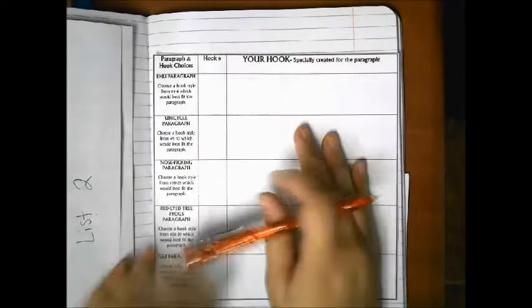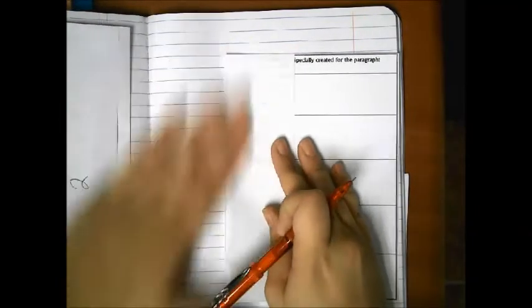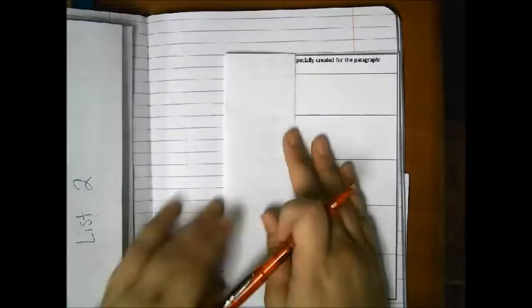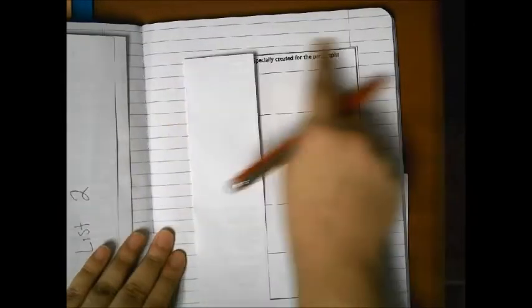Now with the line next to where you have the hook number, you're going to want to fold it somewhere around that line so that it can fit better on your page. And you're going to want to put glue on the back of it. When you glue it, you don't want to glue it too close to the center margin, because you will have to write on that part that says hook number. If you glue it too close to the center margin, it'll be a little bit difficult to write in.